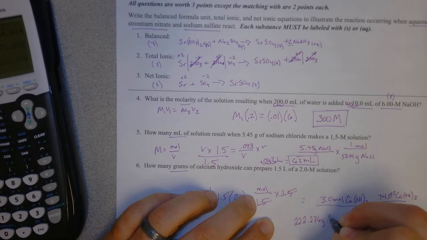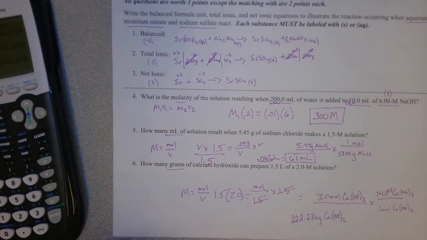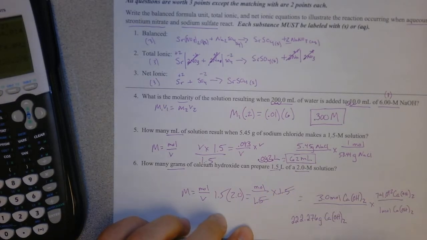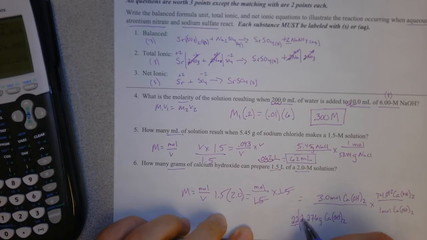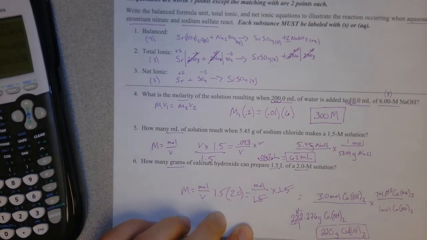222.276 grams calcium hydroxide. Now the problem with that is I have 2 sig figs, which means down here I should be using 2 sig figs. So 1, 2, that means there's my cutoff. I need to use this to round that or keep it the same. So when I do that using sig figs, 220 grams calcium hydroxide is my answer.